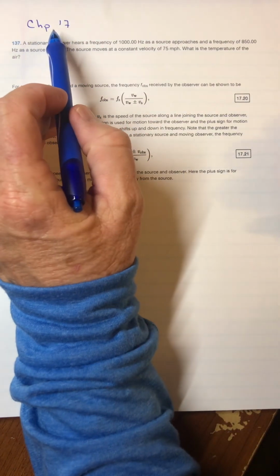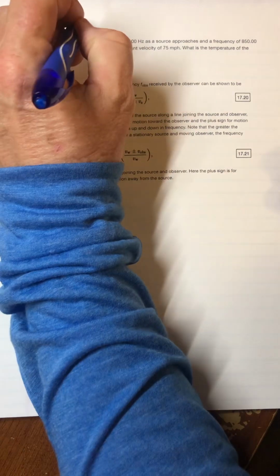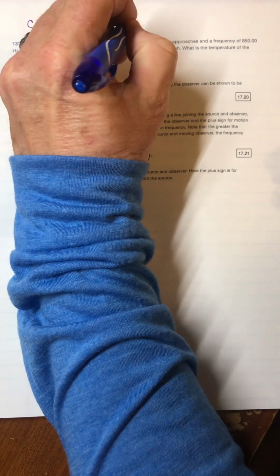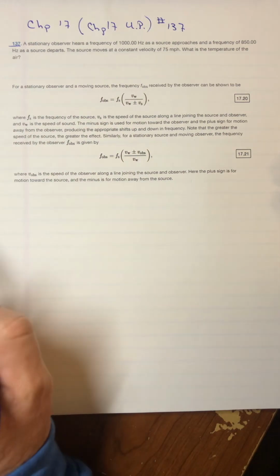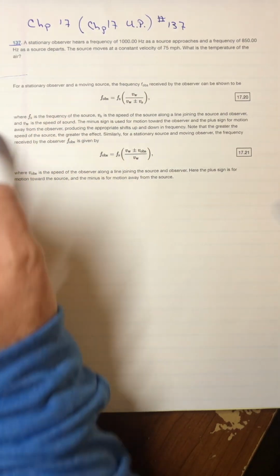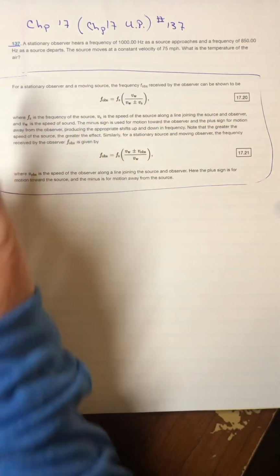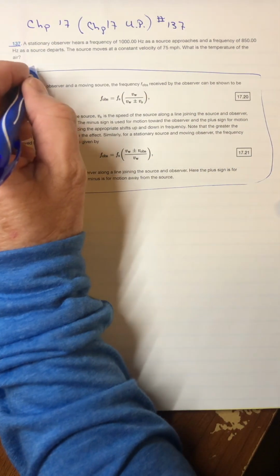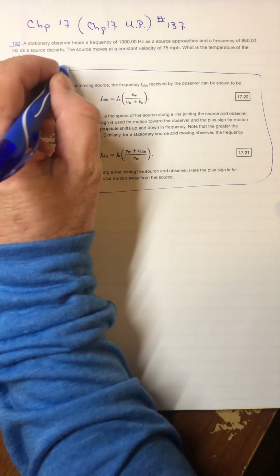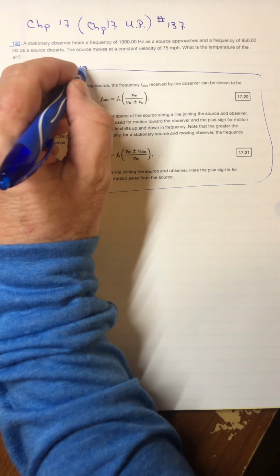It's our last chapter of this semester, chapter 17, and it's actually also chapter 17 from the harder book, University Physics, and it's number 137. So I printed it up here, and then I also printed up a little section out of your textbook. This is not from the hard textbook. This is from the college physics textbook.